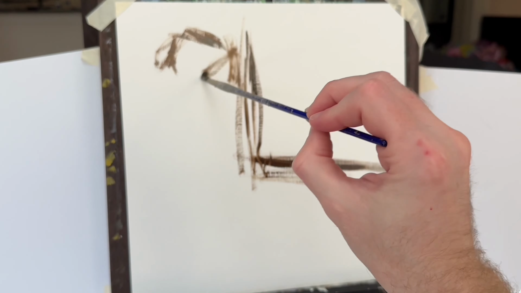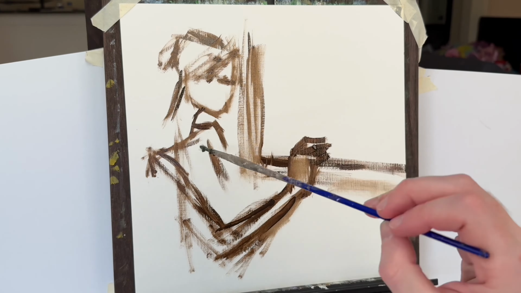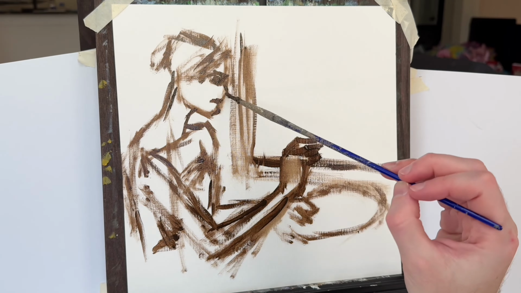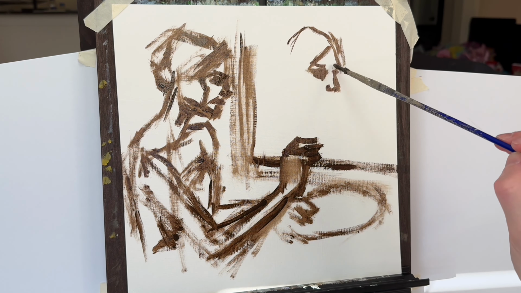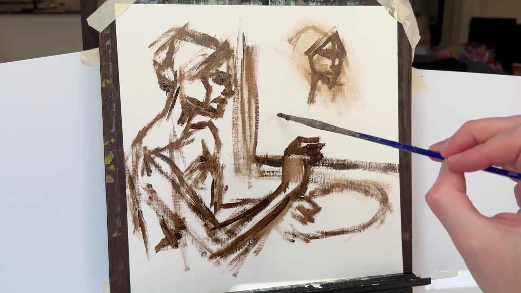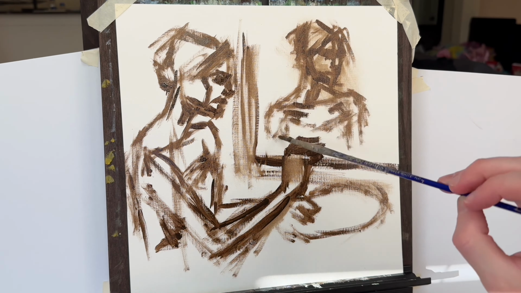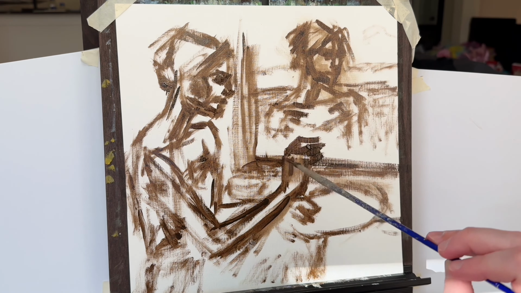I thought it might be kind of interesting to talk a bit about the challenge of duplicating subjects in paintings. Now, I actually do this frequently in terms of reusing subjects for multiple paintings, multiple portraits, but I rarely do it within the same painting. In fact, there's only a couple of instances I can think of.